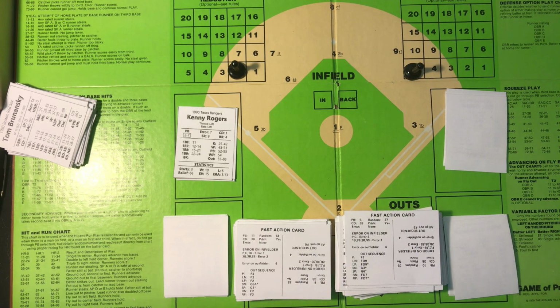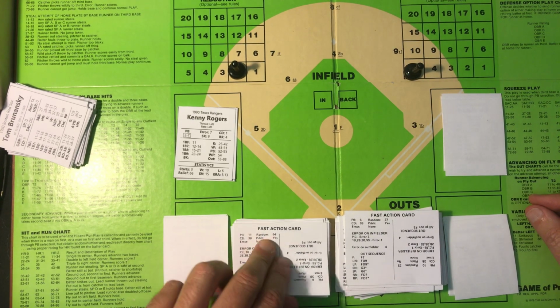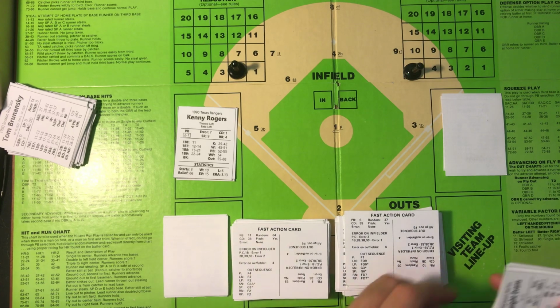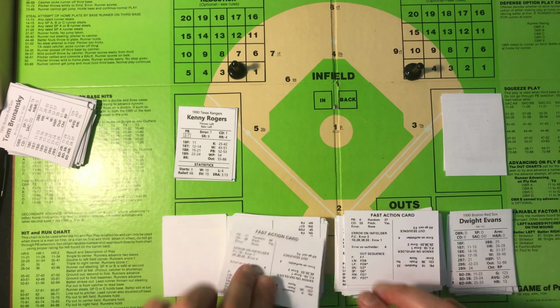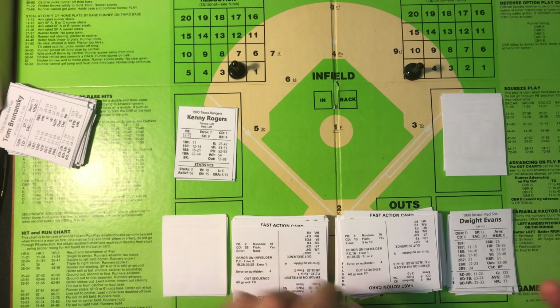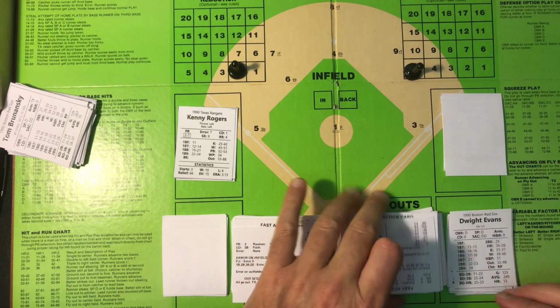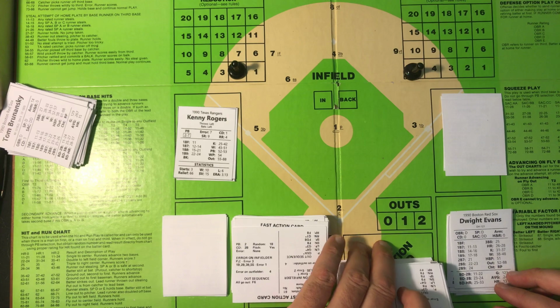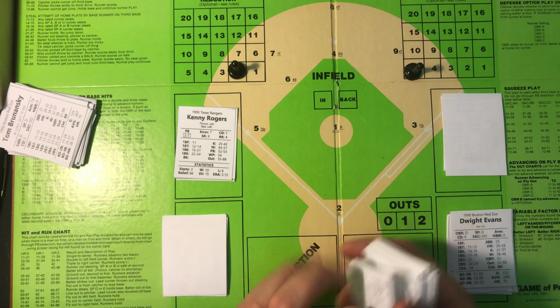Twelfth inning, 4-4. All right, Kenny Rogers to Dwight Evans. Here's the pitch. It's an 8. Oh, wait. We're in the 12th inning, and that's already 9, 10, 11. Top of the 12th. So we are doing a shuffle.